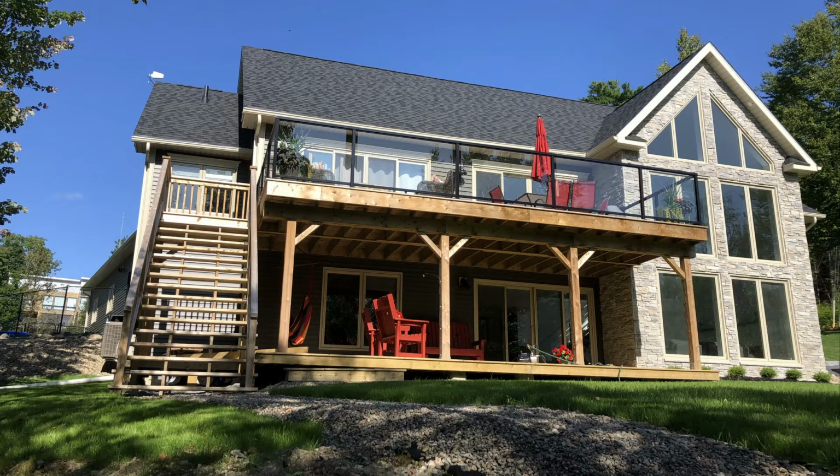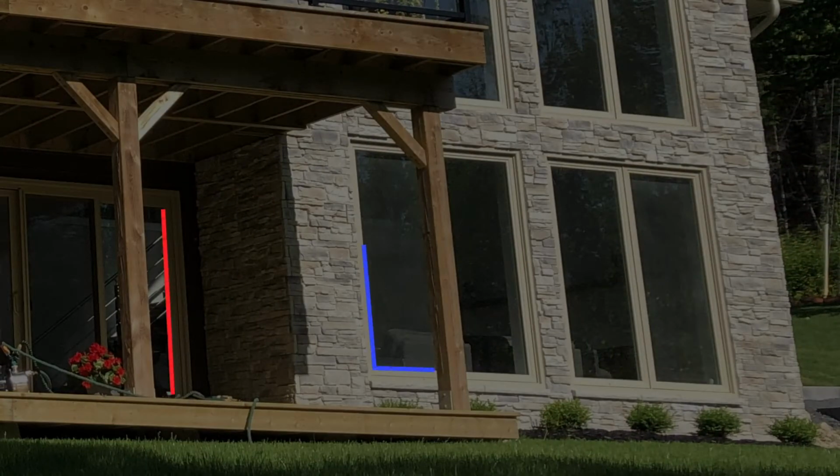Let's begin by looking at the finished house. Do you see any right or straight angles on the outside of the house? As you can see, there are right and straight angles found on the windows and doors.